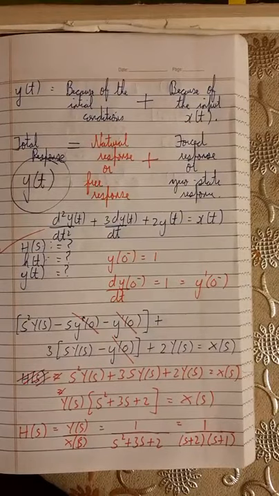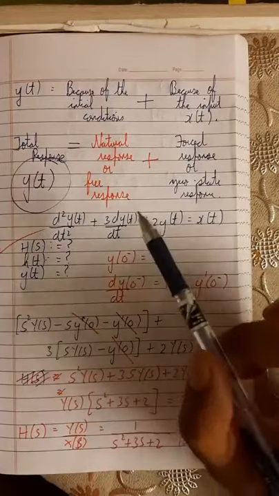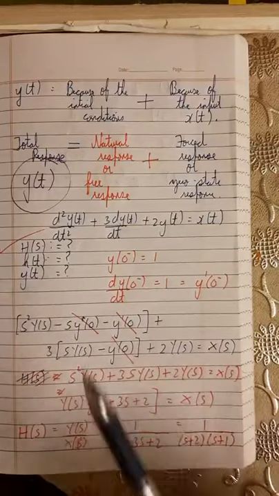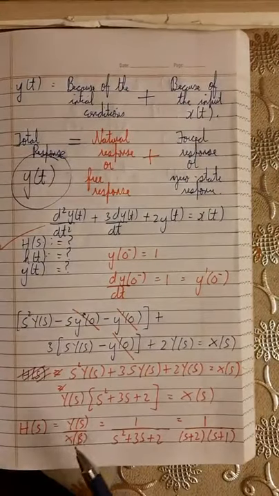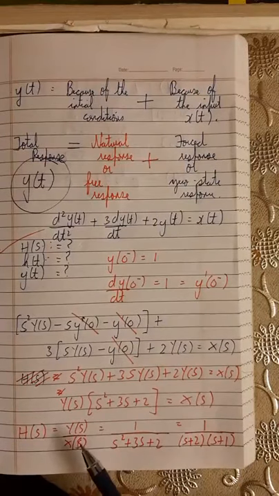Now I'm going to find my y(t). Let me remind you, the Laplace transform of this y(t) is not this Y(s), because this Y(s) is taken under the condition that there are no initial conditions.